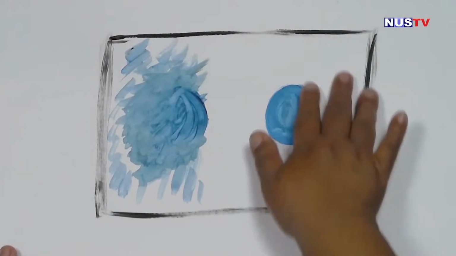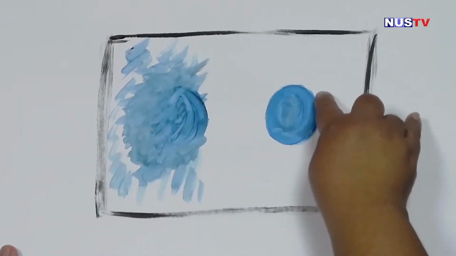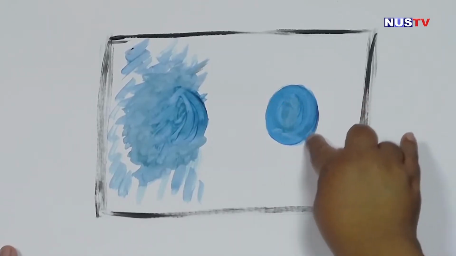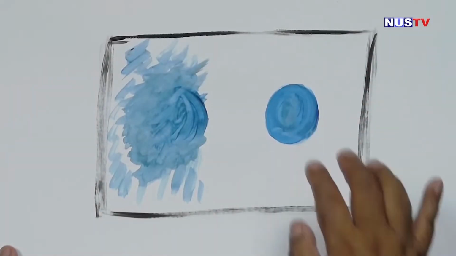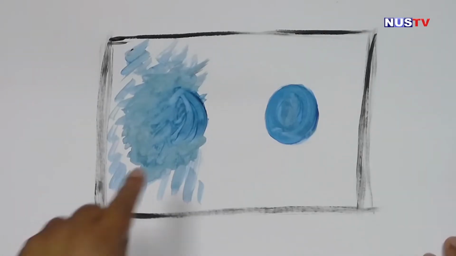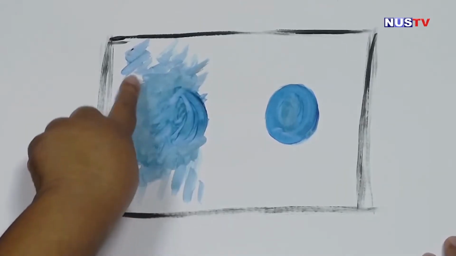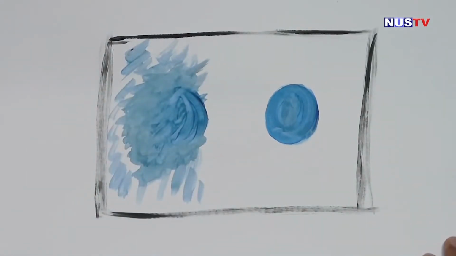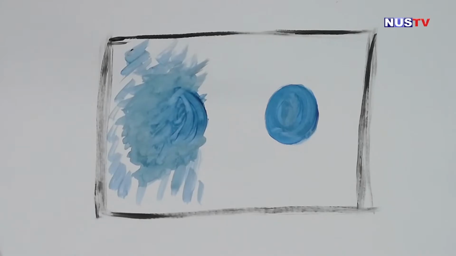As you can see, this side is heavier than this side. Why? Because the edges are sharp. So remember, when we have sharp edges, the image has weight, it's heavy. When we lighten the edges, it lightens the visual weight of the image. So these are the things you have to consider when you are drawing or painting.